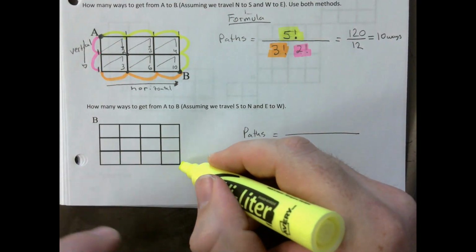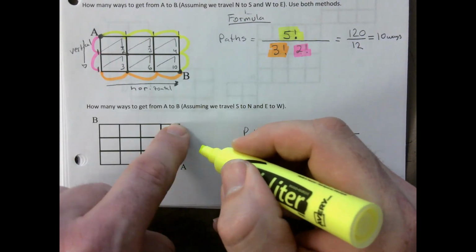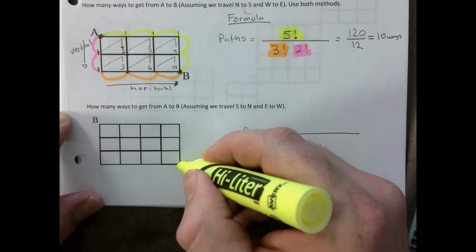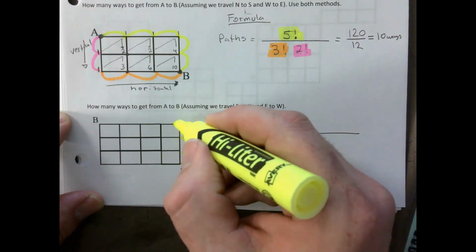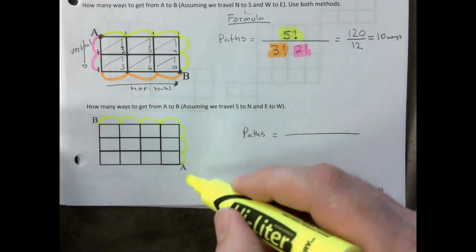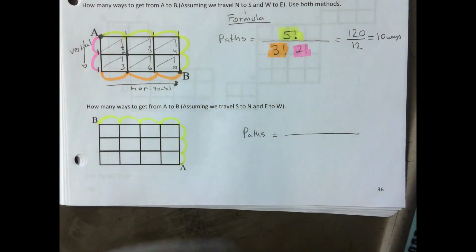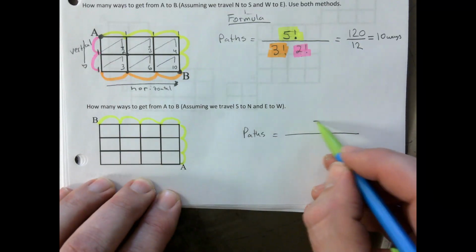So listen carefully. It doesn't matter if you count this way and then over, or over and then sideways. Just make sure you count the total. So there's 3 here, 4, 5, 6, 7. So 7 steps that you take, if you consider vertical and horizontal movement. So 7 factorial.